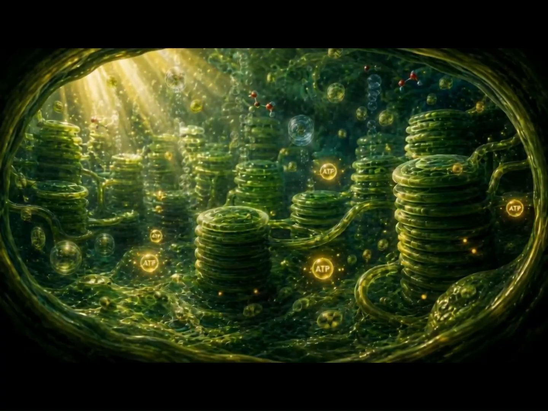High-energy electrons from reduced coenzymes move along a chain of proteins embedded in the membrane. As the electrons move through the chain, energy is released. That energy is used to pump hydrogen ions into the intermembrane space. As hydrogen ions build up in the intermembrane space, a concentration gradient forms.